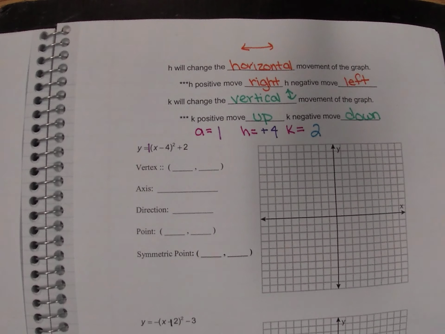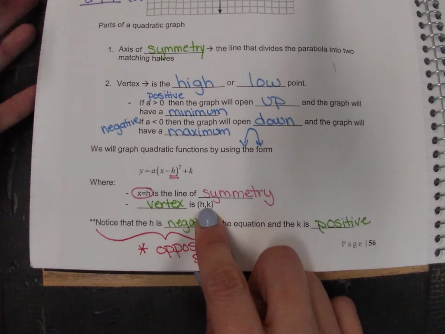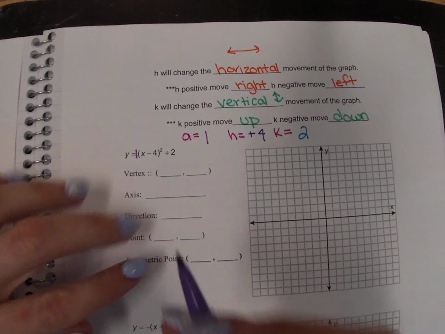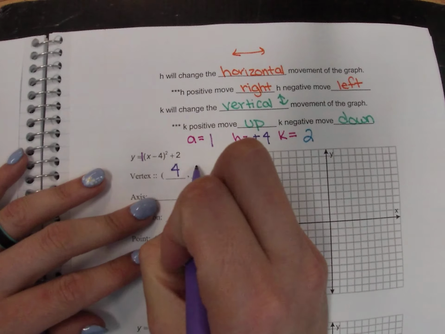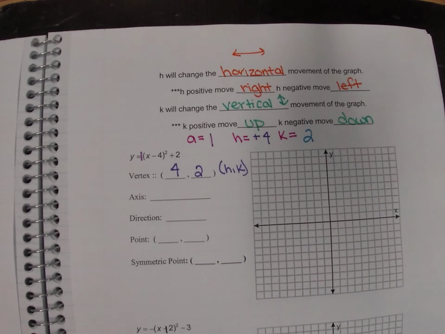We can now use all of those important letters to identify the important pieces. So our vertex, we said, would be H, K. Right? We said our vertex over here is always H, K. So we want to take the H value and we want to take the K value, and we are going to say that our vertex is now 4, 2 because it is H, K.